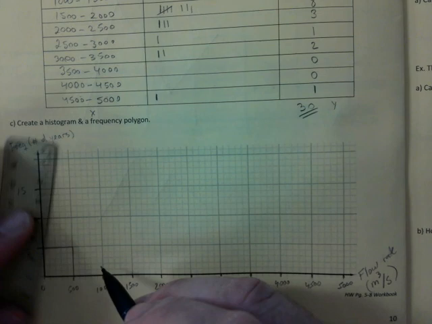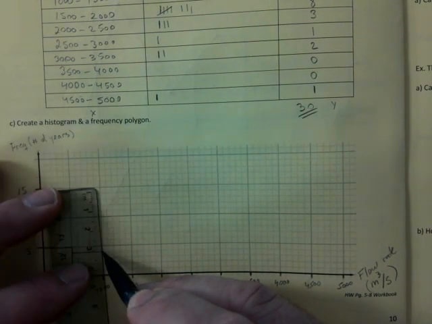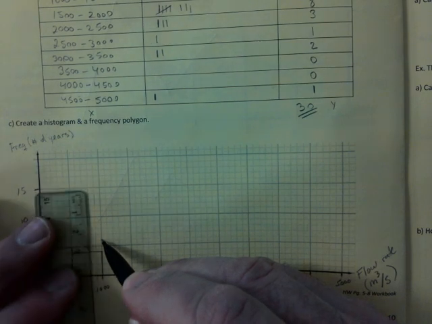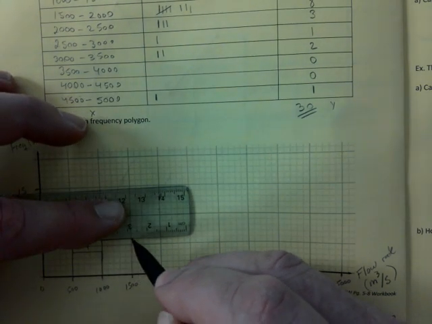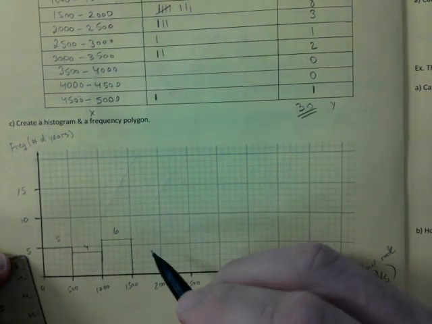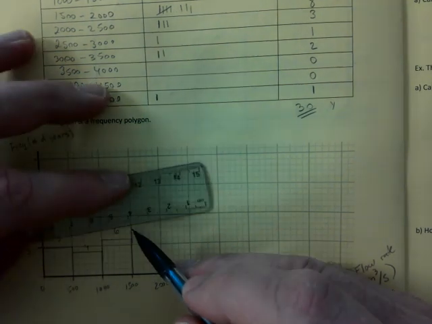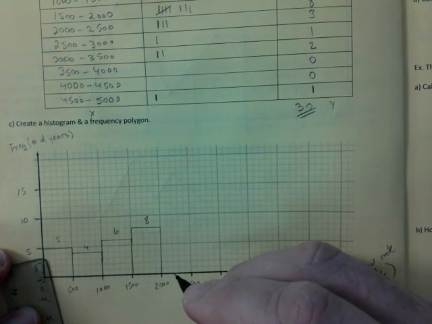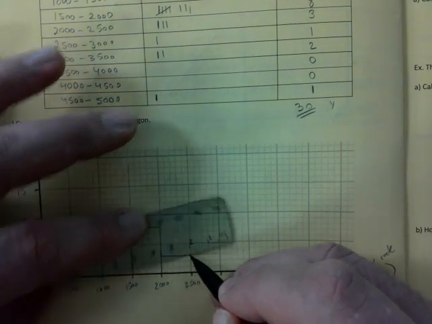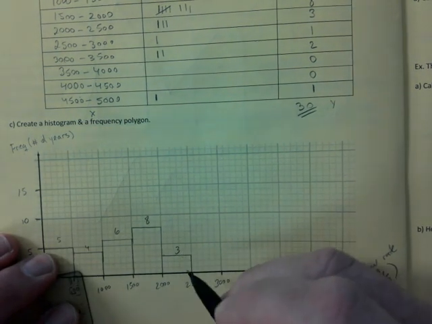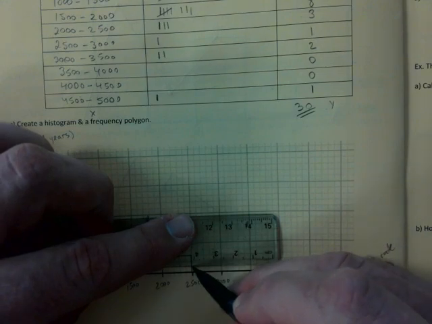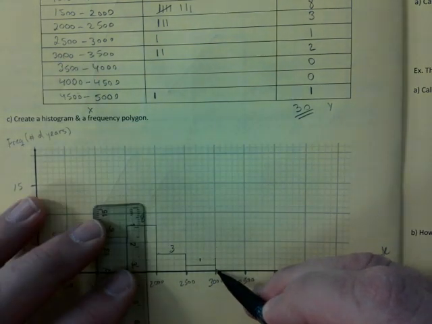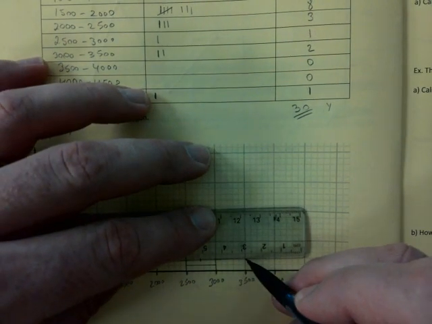So the bar should go up to 5 and come down like this. From 500 to 1,000, we have 4. So that bar actually goes down like that, right? We got 5 here, 4 there. Then we have 6, so that goes up to here. 8. And I have 3. 1. 2,500 to 3,000, just 1. 3,000 to 3,500, there are 2 years where you had a flow between these two values.